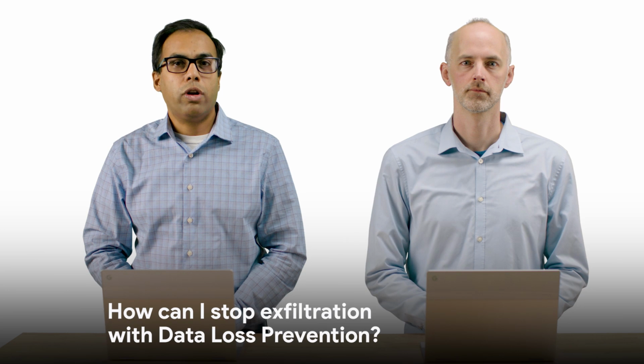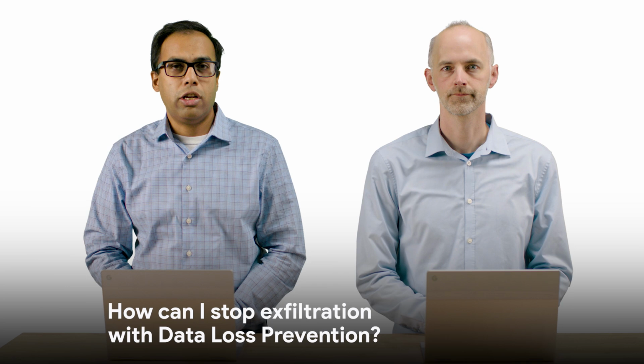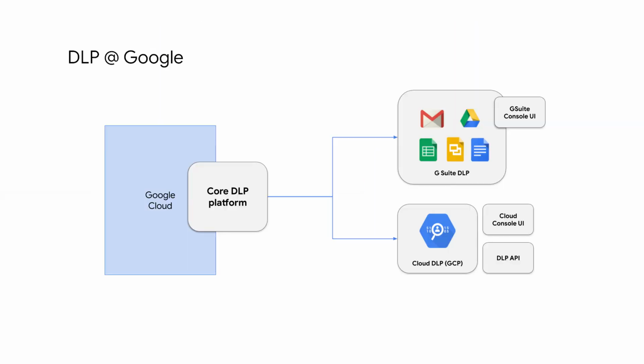Today, we'll be talking through one of the top questions we get from our customers. How can I stop exfiltration with data loss prevention? First, let's start with the Core DLP platform offered by Google.